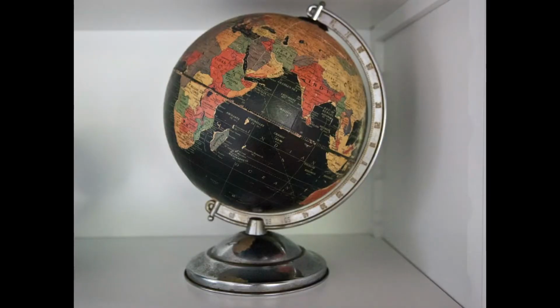The Earth is tilted at 23.5 degrees. So instead of being straight up and down, it has an angle like this. So when the Earth revolves around the Sun, sometimes the Earth is tilting away from the Sun, sometimes towards the Sun. This is the reason for the seasons.